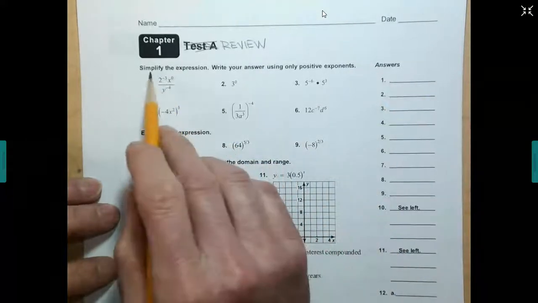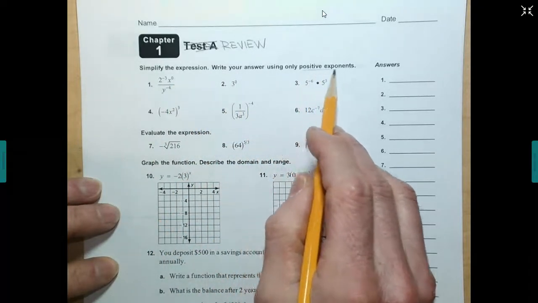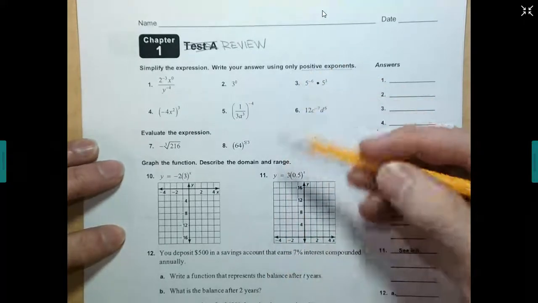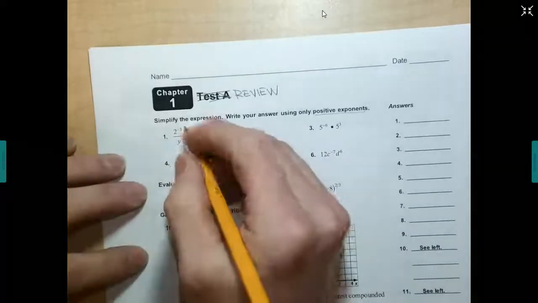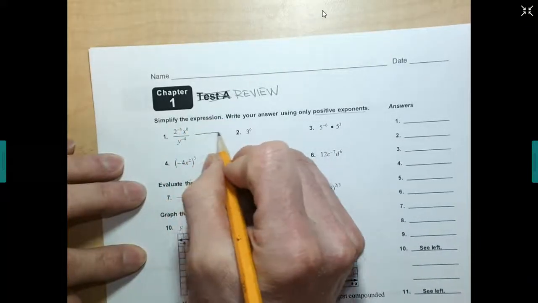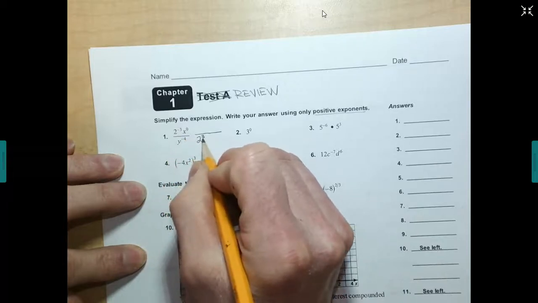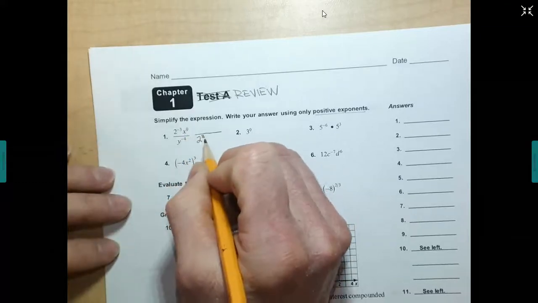All right. Simplify the expression. Write your answer using only positive exponents. All right. So we know that if it's a negative exponent, we have to move it to the opposite side of the fraction. So we'll start this one off. The 2 to the negative 3, that's going to go down and become a positive exponent of 3. X to 0, that's just 1, so I'll just put it.